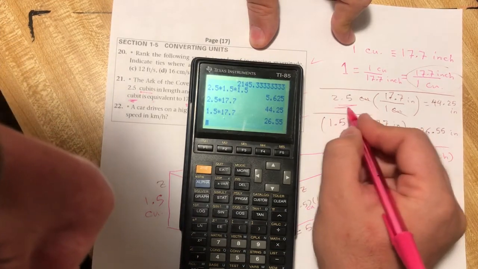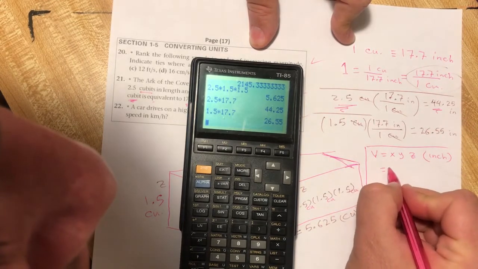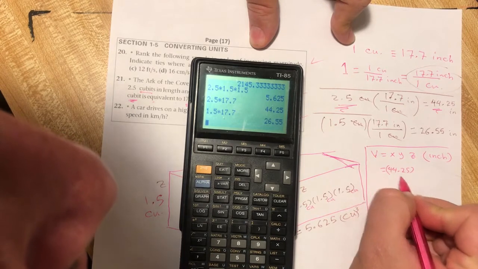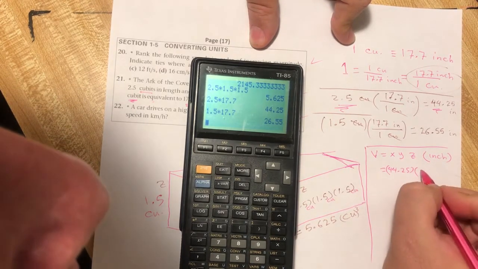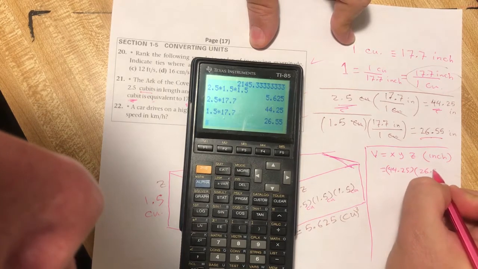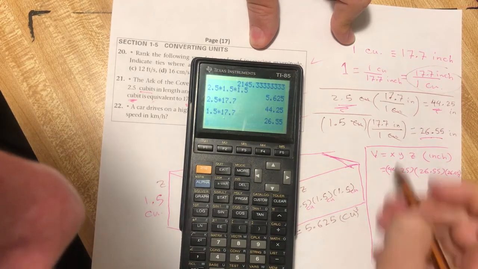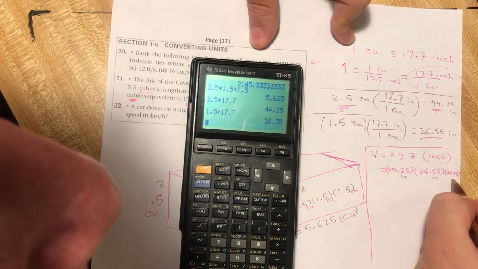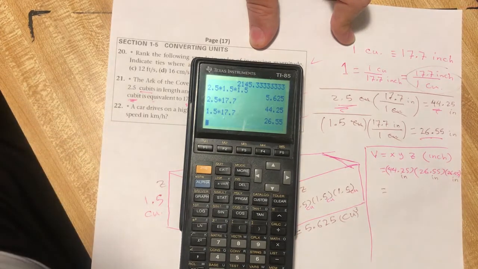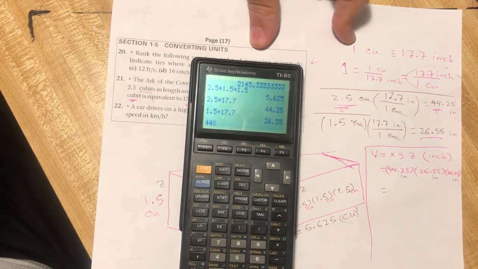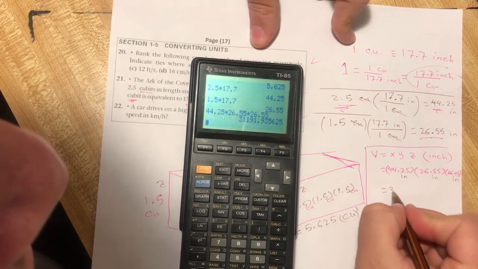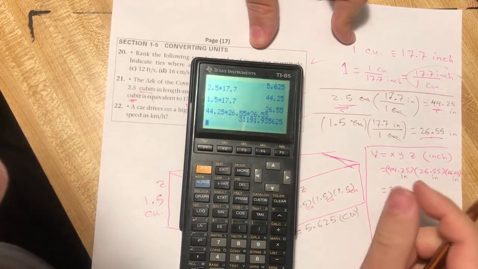X is this value in inches, which is equal to 44.25 multiplied by 26.55 multiplied by 26.55, also in inches, which is equal to a big value in inches, because the inch is smaller than the cubit.